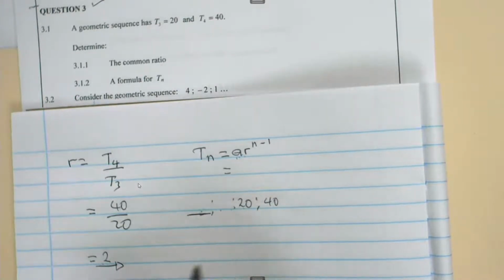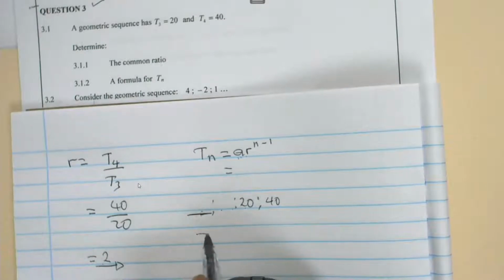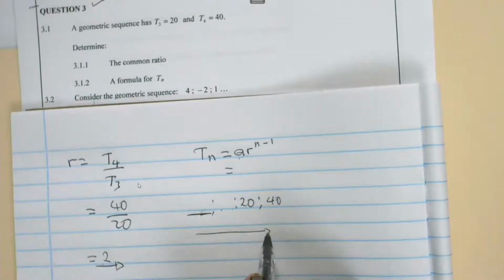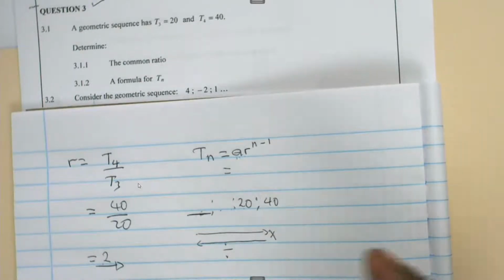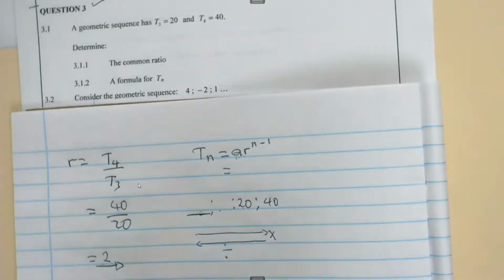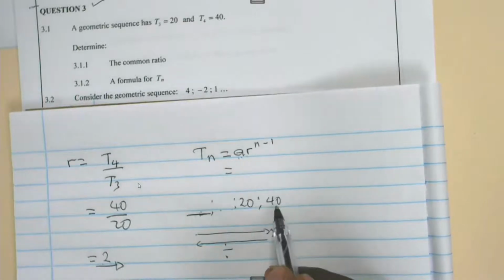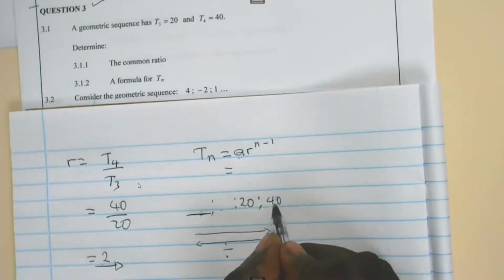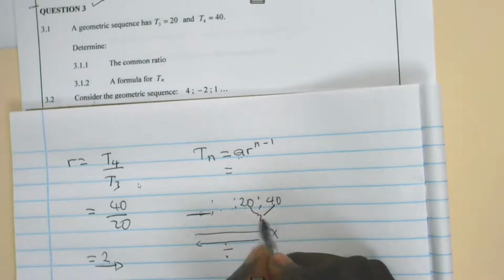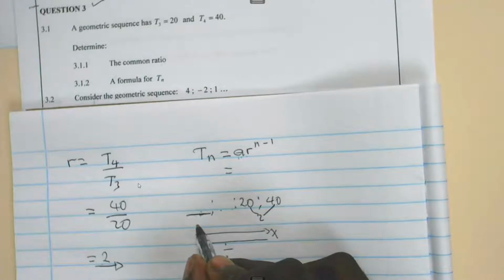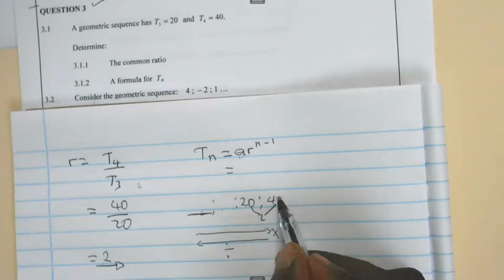Now, we said earlier on, when we take this direction going to the right hand side, we multiply. But when we are going to the left hand side, we divide. We divide by the constant ratio going to the left, and we multiply by the common ratio going to the right. In this case, 40 divided by 2 gives us 20, because this 2 is constant for this sequence throughout.